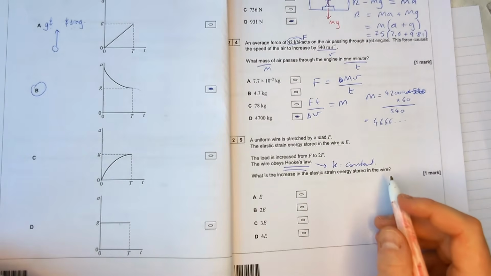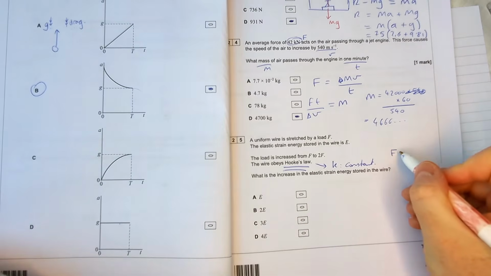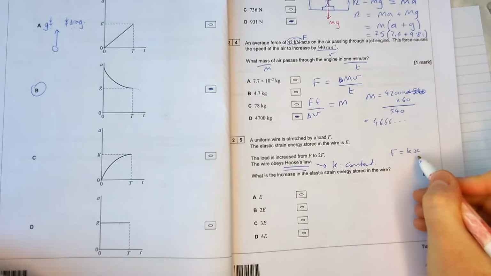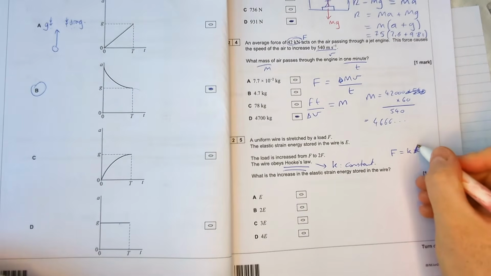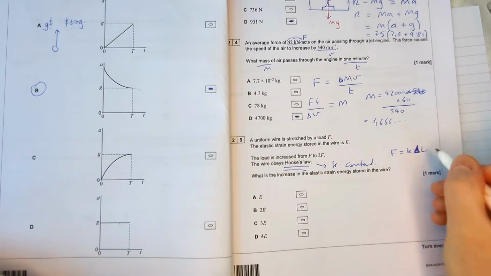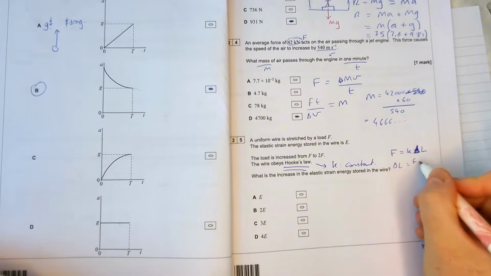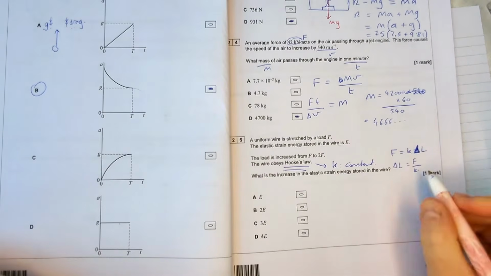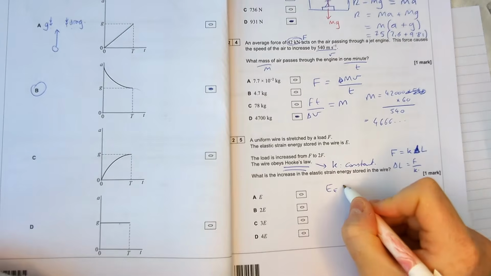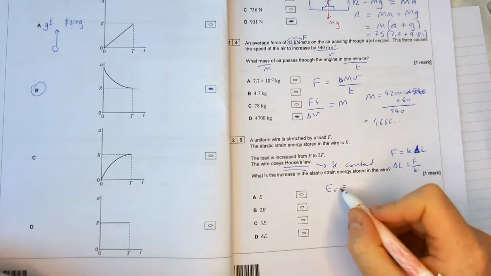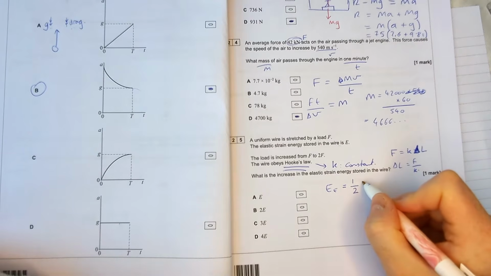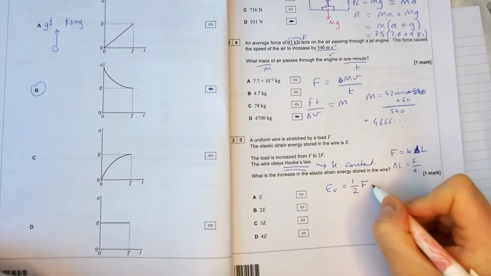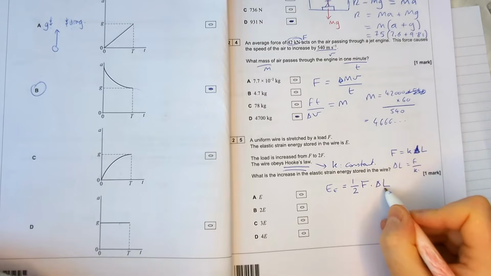So what we have to do first of all is look at, so Hooke's law says F equals Kx, so that applies, and therefore we can work out the extension. Should use delta L, sorry, because that's what AQA uses, so delta L. So delta L is equal to F over K. Next, what we do is look at expressions for elastic strain energy. So we know that elastic strain energy is equal to half F times by the extension.